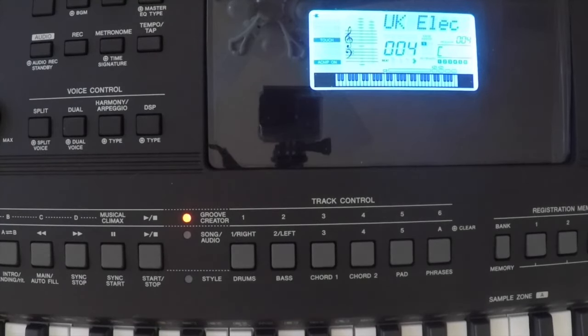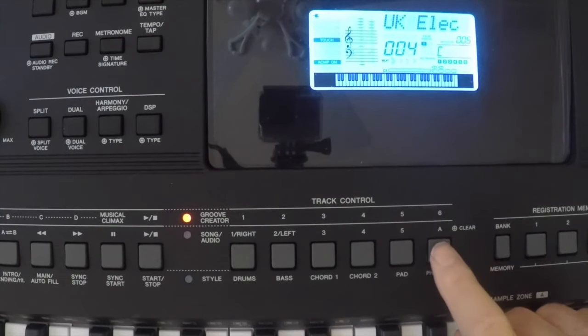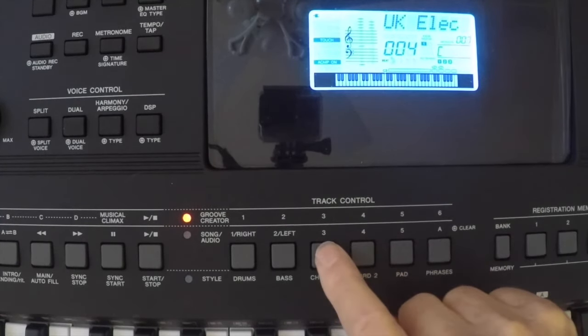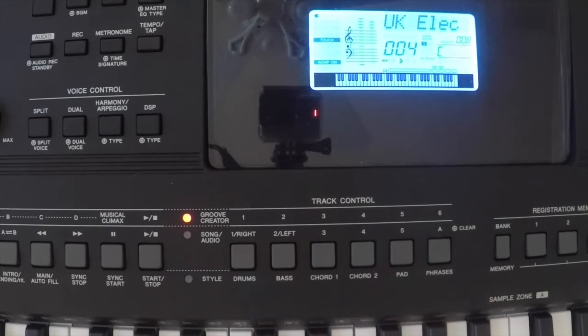Now I'm going to turn off all the tracks. Click, click, click, click, click, click. The groove is playing, but I've turned off all of the tracks just by clicking these buttons. Now I want you to hear each track. Here's track 1. Click.